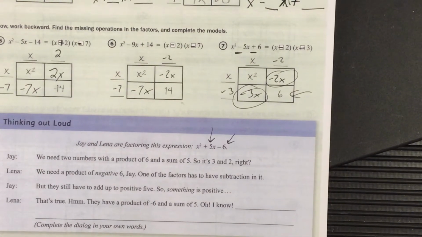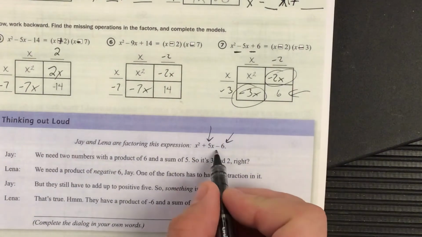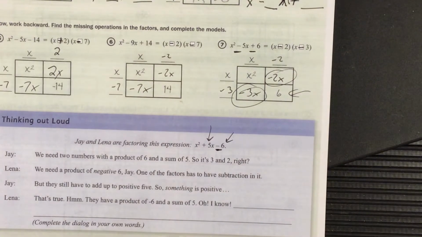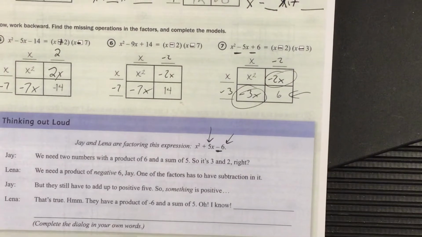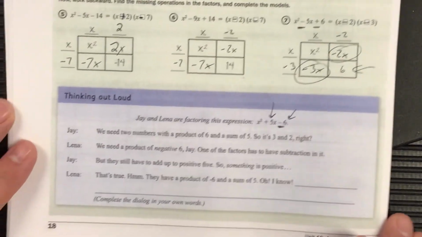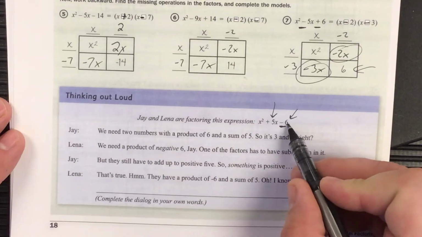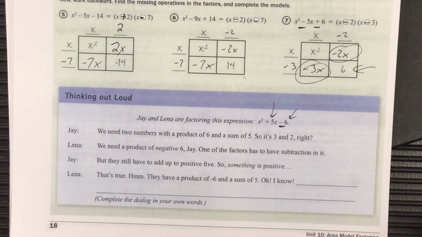We need a product of negative 6. One of the factors has to have a subtraction in it. Okay, so Lena's mentioning, well, it's a negative 6, so that means one of those has to be negative. Continue, J. But they still have to add up to a positive 5. So both can't be negative because it has to add up to a positive 5.